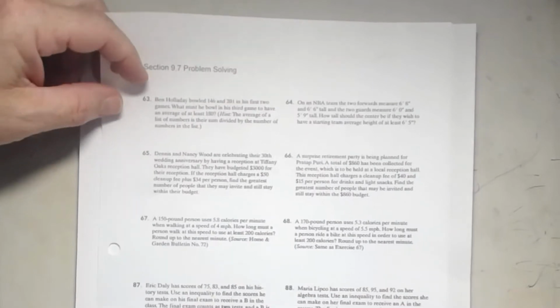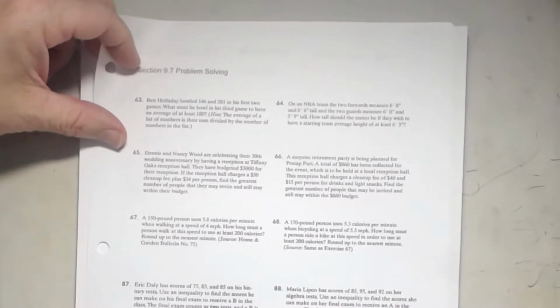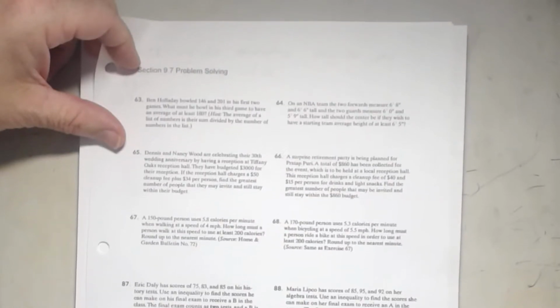Okay, so it says this. Dennis and Nancy Wood are celebrating their 30th wedding anniversary by having a reception at Tiffany Oaks Reception Hall. All right, so they only budgeted $3,000, not $3,001, $3,000. That was the max. So they only budgeted $3,000 for their reception.